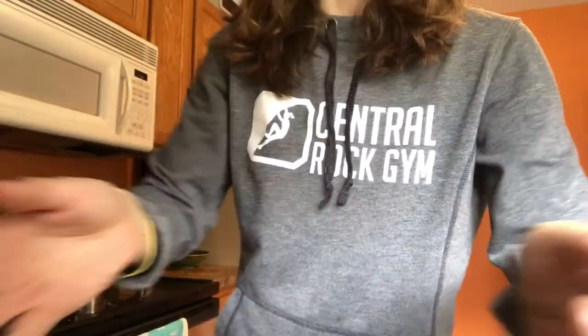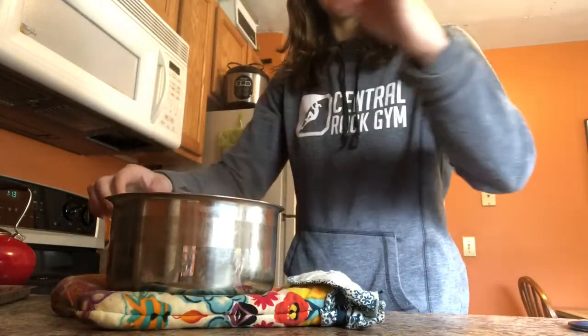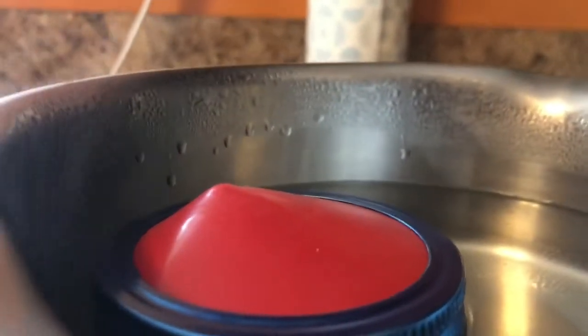So I'm going to bring this closer into view and we're going to put the mason jar in and see what will happen to it. Okay, so here's the container in the hot water bath. I sped up the time a little bit so you don't have to wait as long.